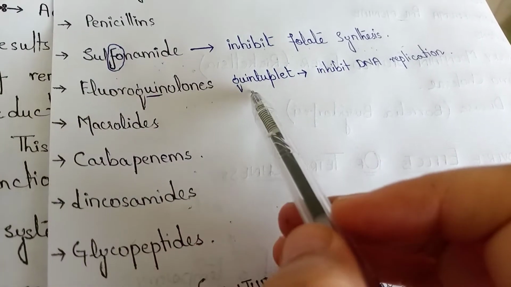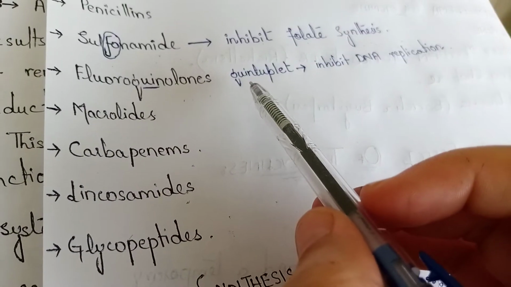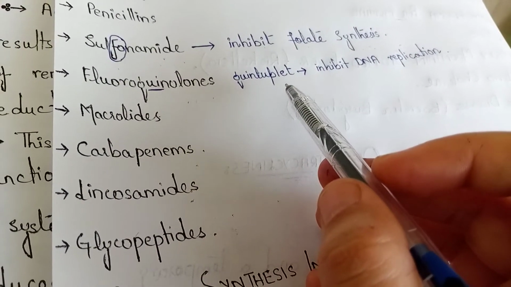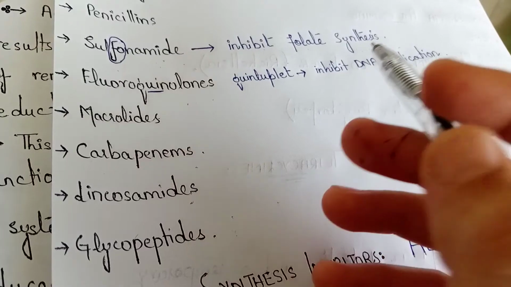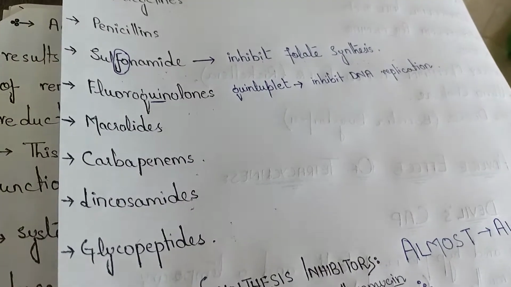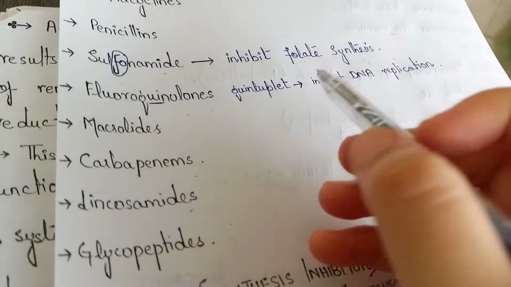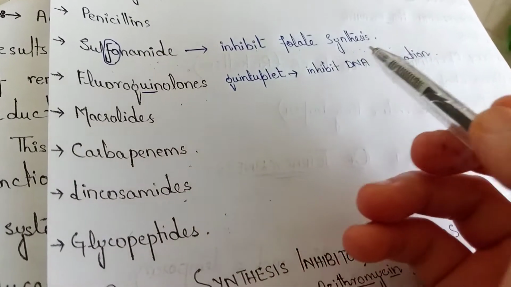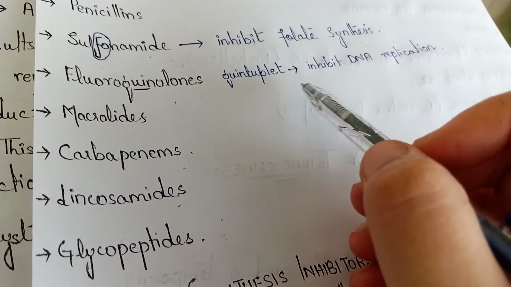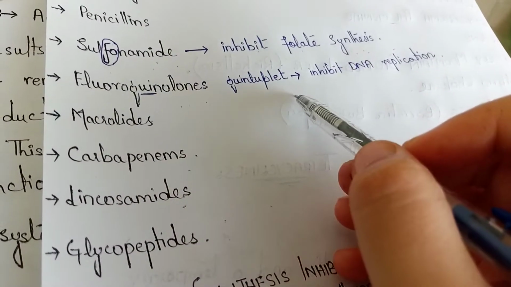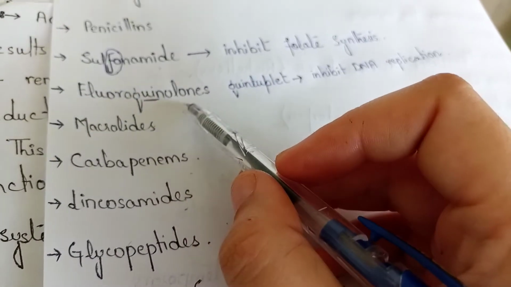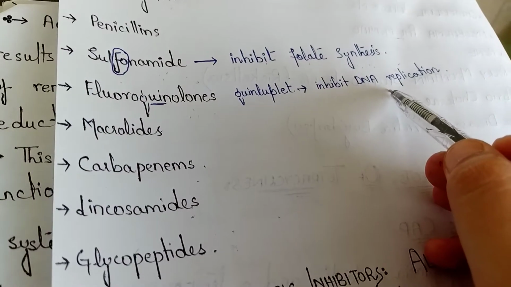from here, quinolones, you just consider it quintuplet. Quintuplets are when, during a single pregnancy, birth is given to 5 children, so we call that a quintuplet. Each one of them is a quintuplet. So from quintuplet you can remember that the fluoroquinolones inhibit the DNA replication.